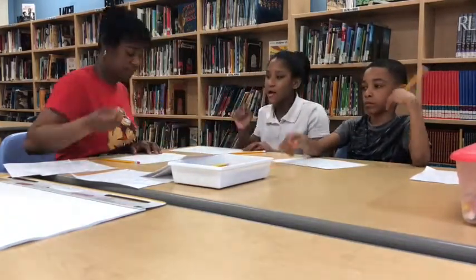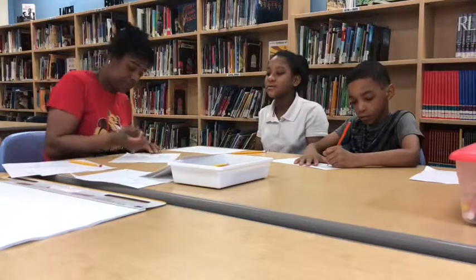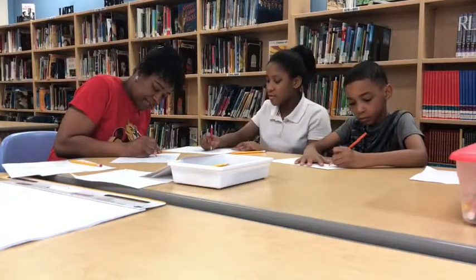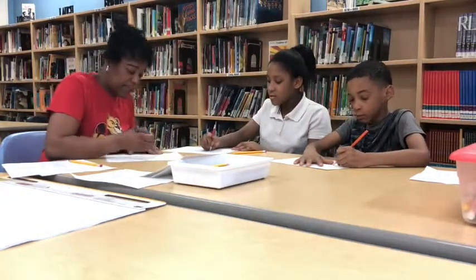So you gotta make sure that all the bars are the same size, the same length. Yes. So we're gonna shade it up to 7.